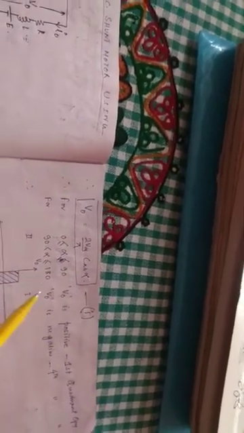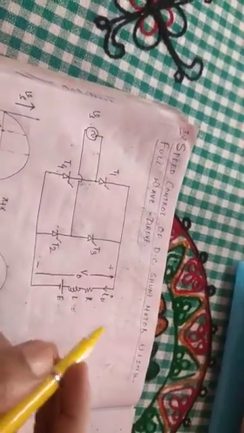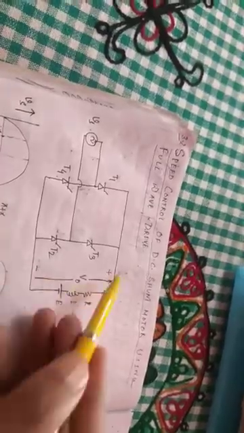For alpha varying from 0 to 90 degree, this V0 remains positive. For alpha from 90 to 180 degree, this V0 becomes negative. That is, there may be a possibility in this circuit for change in the polarity of this voltage. When alpha is greater than 90, that is 90 to 180, the polarity of the voltage changes. Supposing we have considered the reference polarity to be plus minus, for alpha 90 to 180 degree, this will become plus and this will become minus.